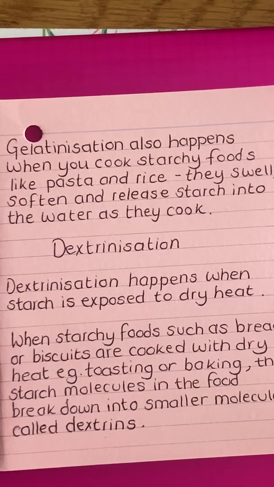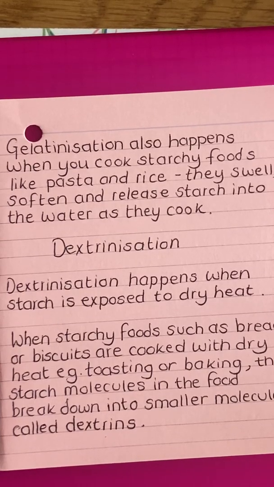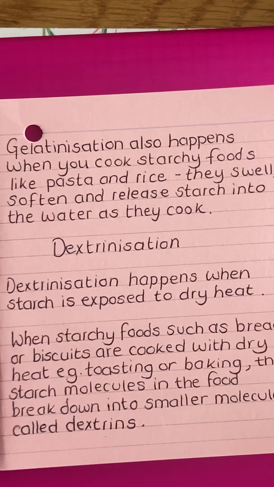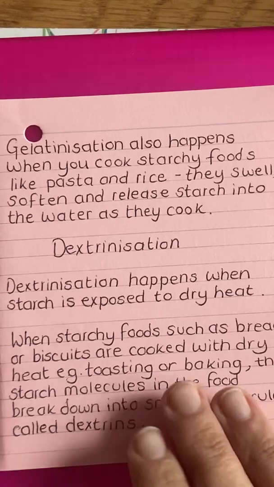Dextrinization. Dextrinization happens when starch is exposed to dry heat. When starchy foods such as bread or biscuits are cooked with dry heat, such as toasting or baking, the starch molecules in the food break down into smaller molecules called dextrins.